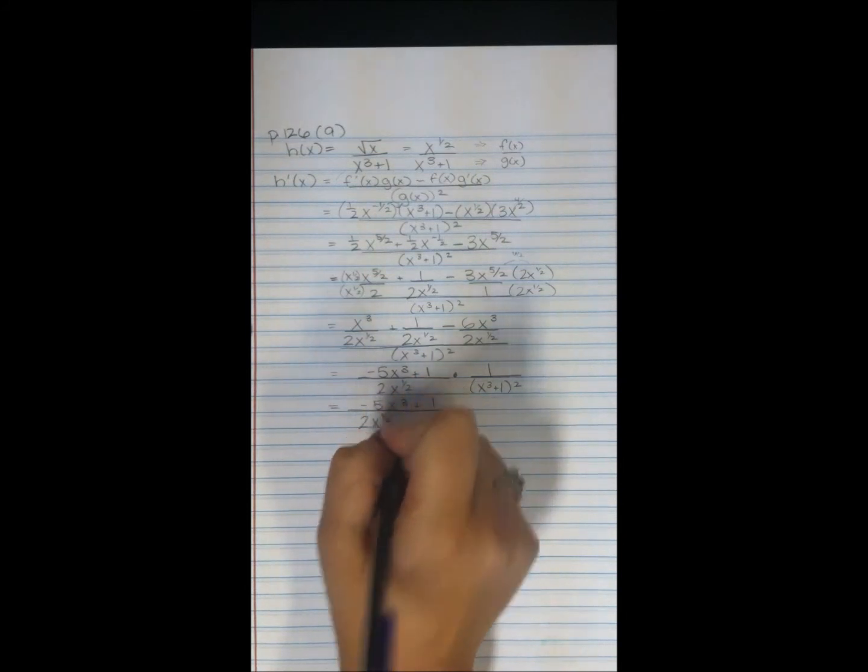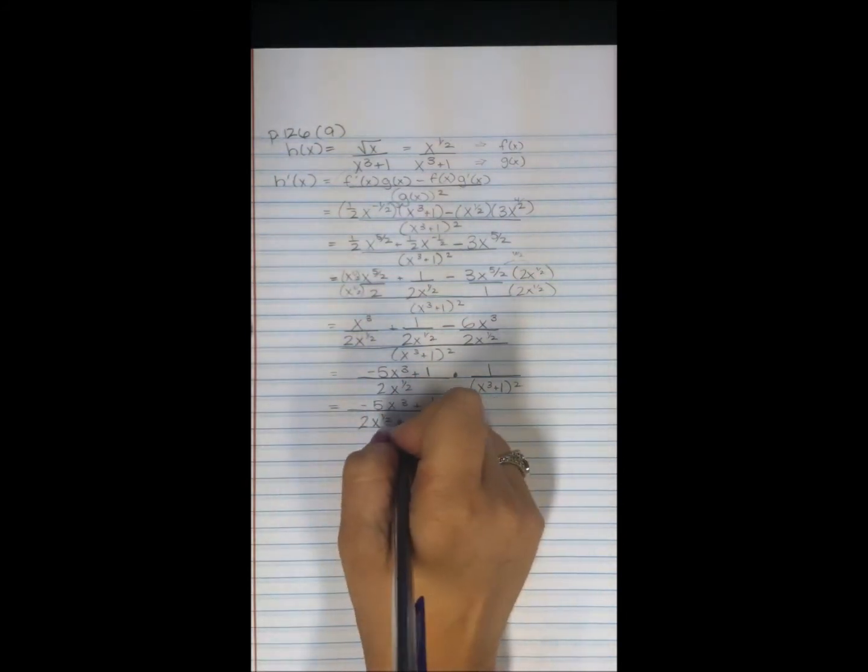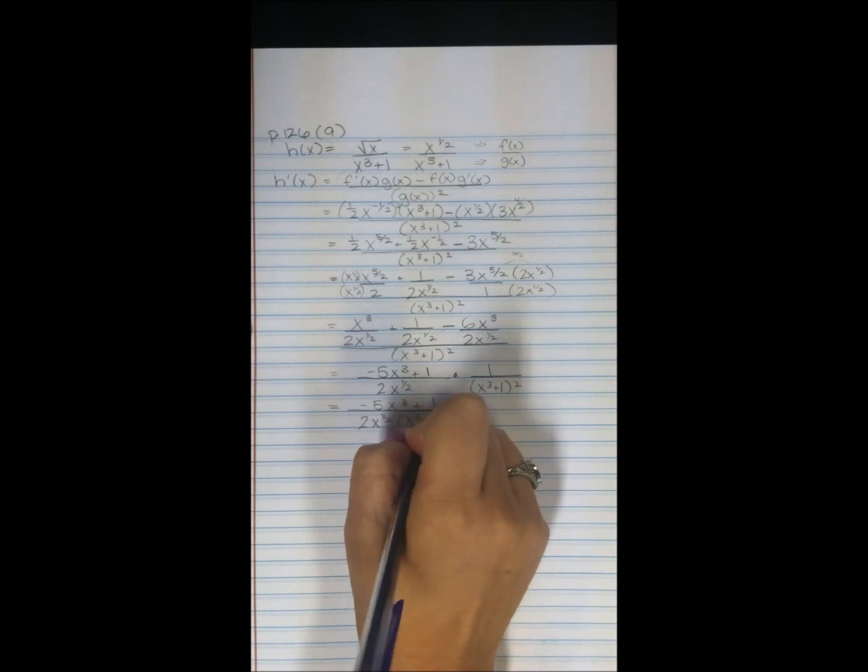You could also rewrite this as the square root of x. I would count either one for full credit. Times x cubed plus 1 quantity squared. And that is your final answer for the derivative for h of x.